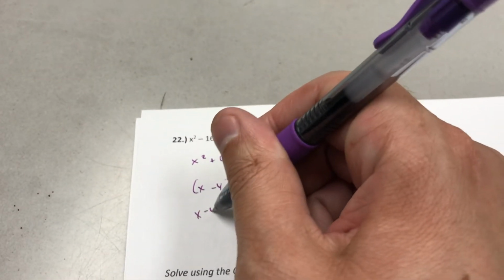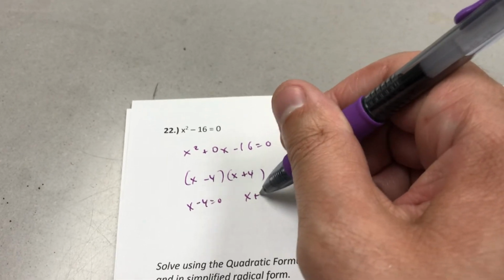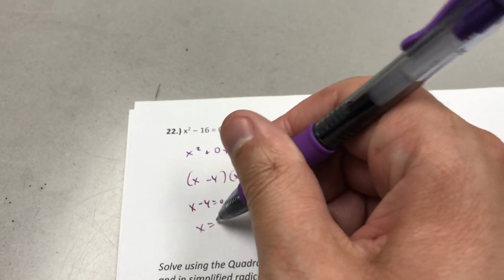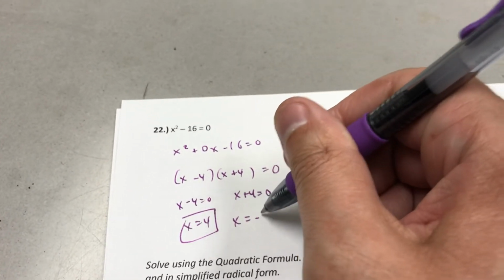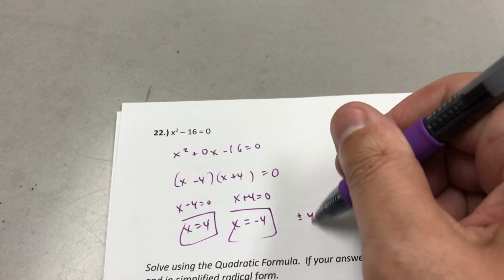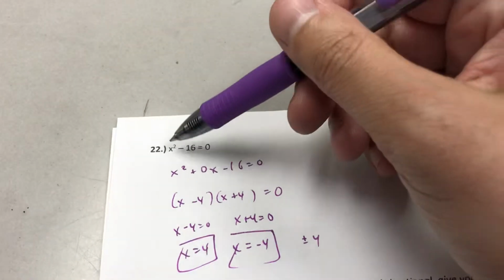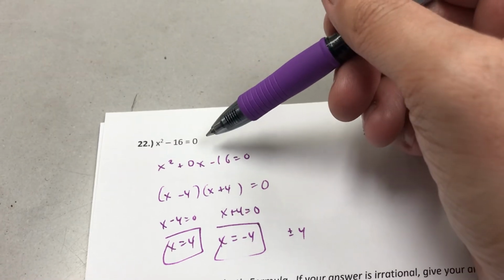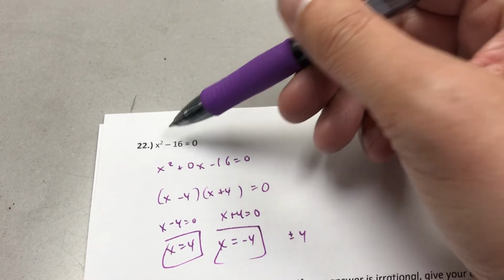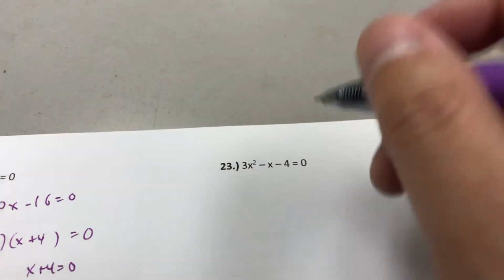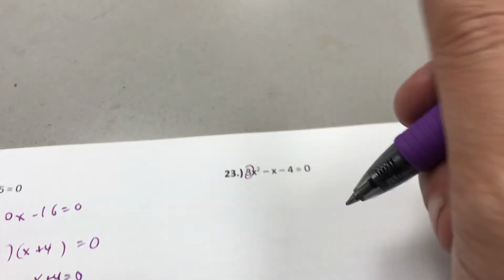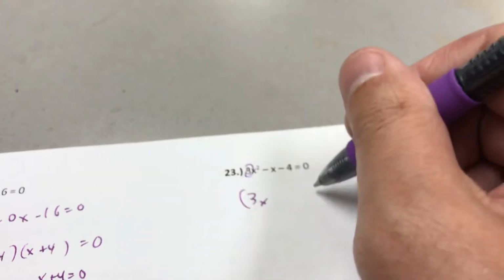So you want x minus 4 to be 0. You want x plus 4 to be 0. That gives you solutions of x equals 4 and x equals negative 4. You could write x equals plus or minus 4 if you wanted to. And that makes sense, right? 4 squared is 16, minus 16 is 0. Negative 4 squared is 16, minus 16 is 0. Checks out. All right, leading coefficient here, we're going to have to guess and check.